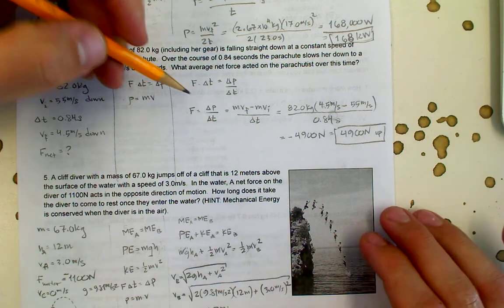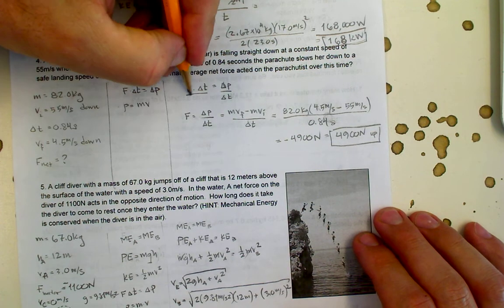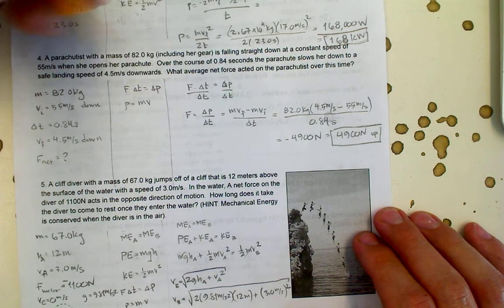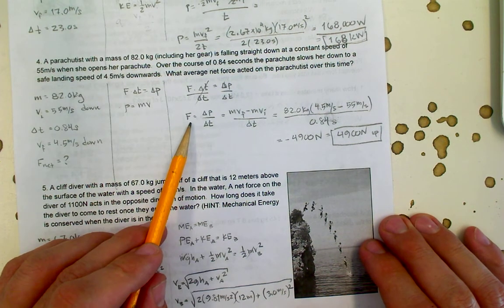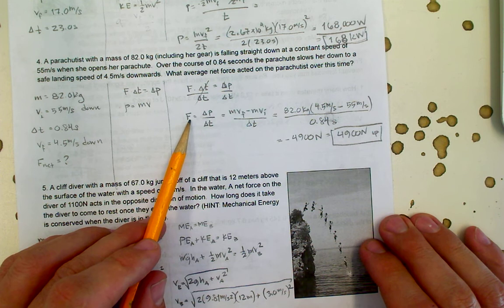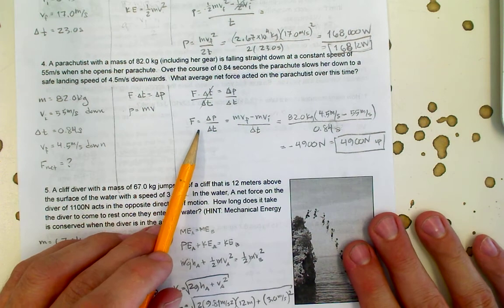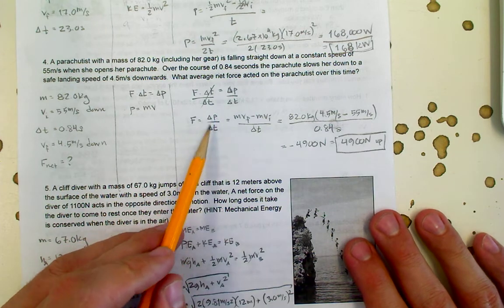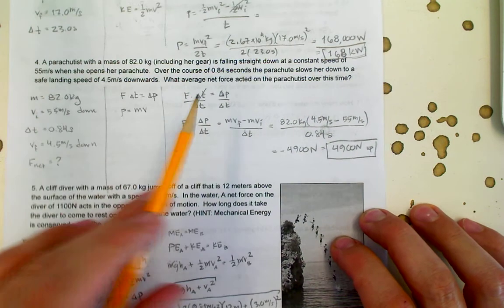The first thing I did over here, I took the original equation, and let me fix this. I divided both sides by delta t, and those cancel out. And I'm left with this relationship. The net force acting on the parachutist is going to be equal to the change in momentum divided by the amount of time that it took for that change to take place.